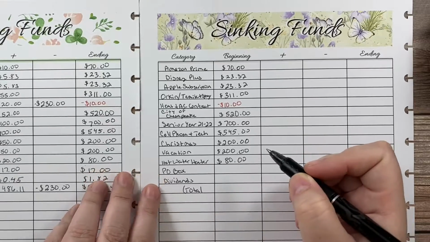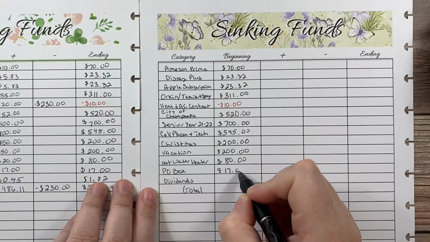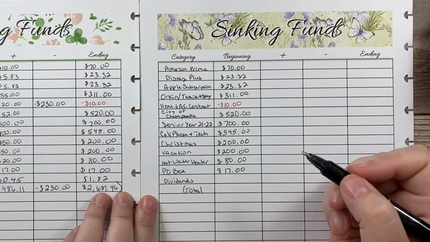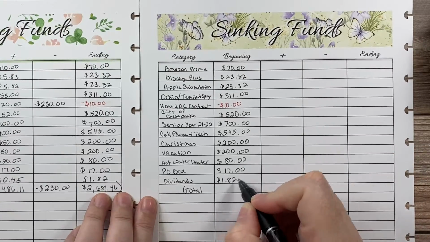It's up to $80. P.O. Box, $17 a month is what it is. I pay it twice a year. And then dividends. So the ending balance for dividends was $182.